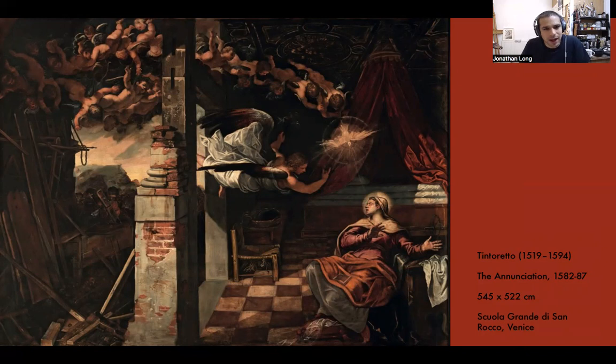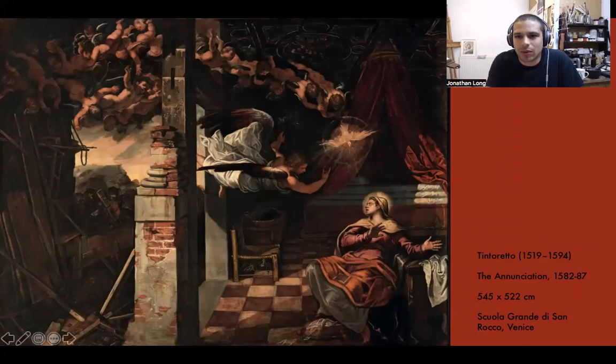And Tintoretto's decorations of the Scuola Grande di San Rocco in Venice are absolutely explosive. It's completely and utterly remarkable.